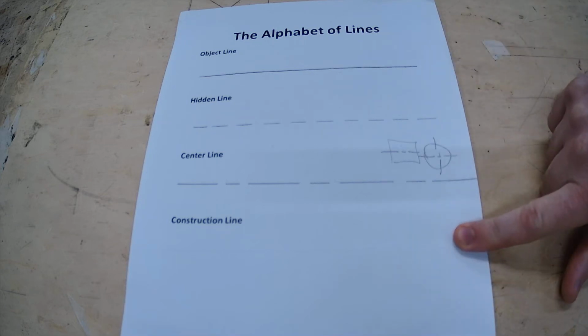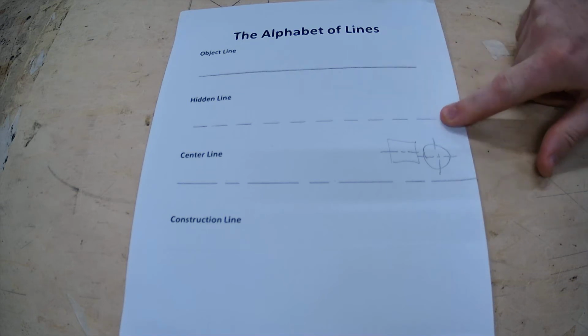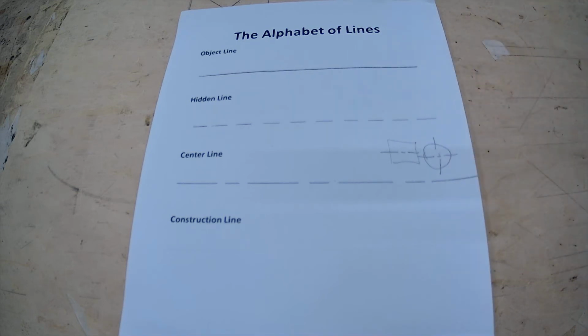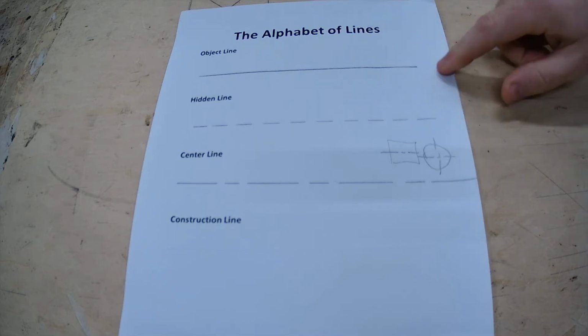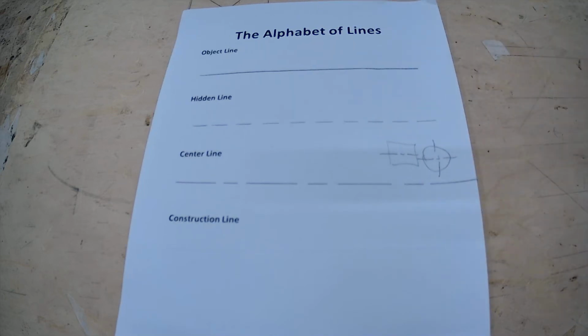You usually start with a construction line, then you will add in an object line and any hidden lines and center lines as you need to. These are on many, many drawings. I would say probably object lines and hidden lines are on most drawings. Center lines, anytime you have something circular, you're going to have those.